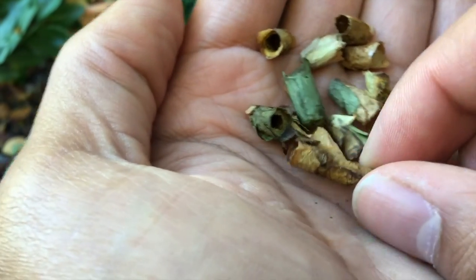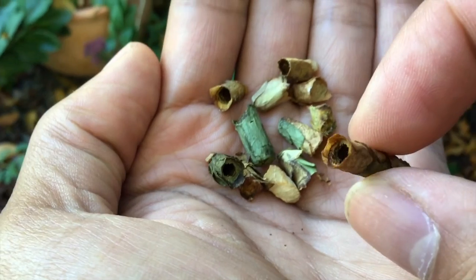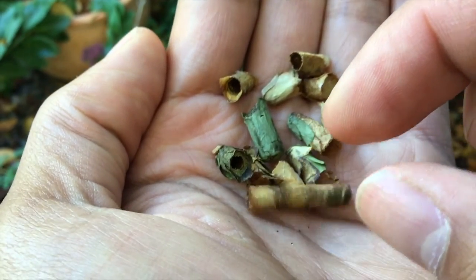Another really interesting native bee is the leafcutter bee. The leafcutter bee has a really unique way of making nests. It cuts out small pieces of leaves and rolls up those leaf pieces into a tube shape. Then it lays its eggs inside the rolled up leaves, which helps protect the young bees until they emerge as adults.